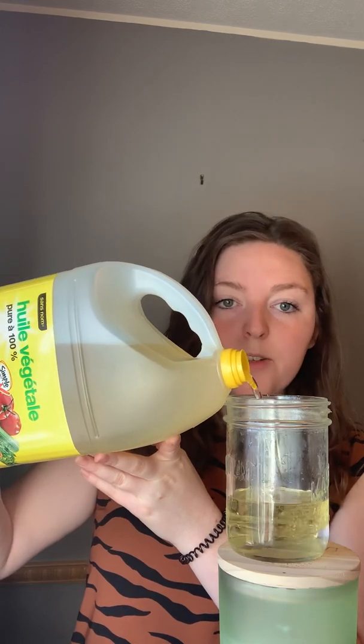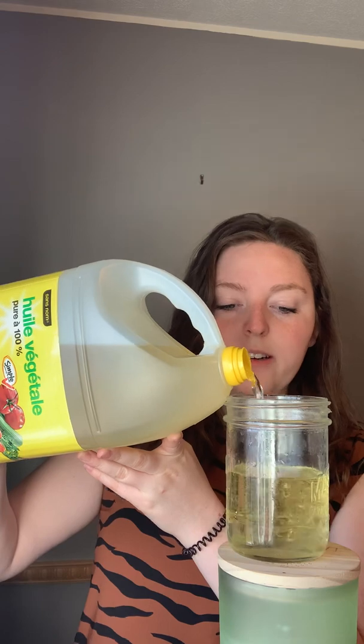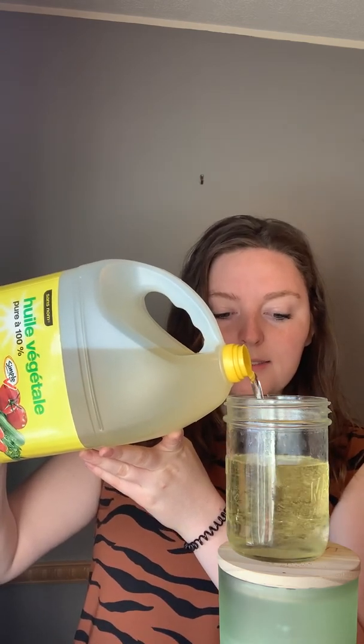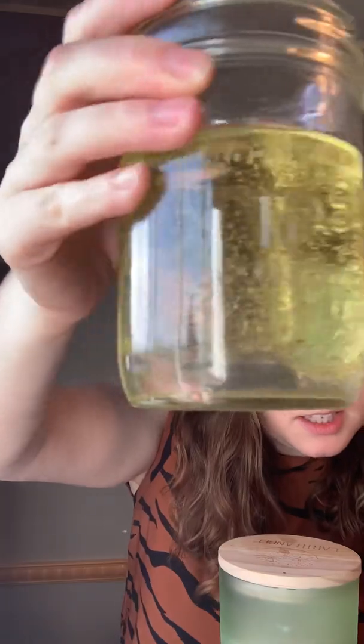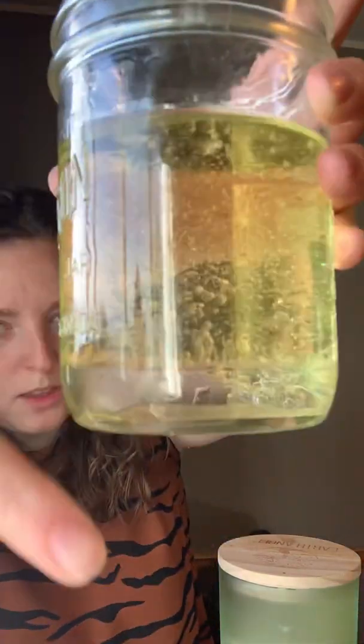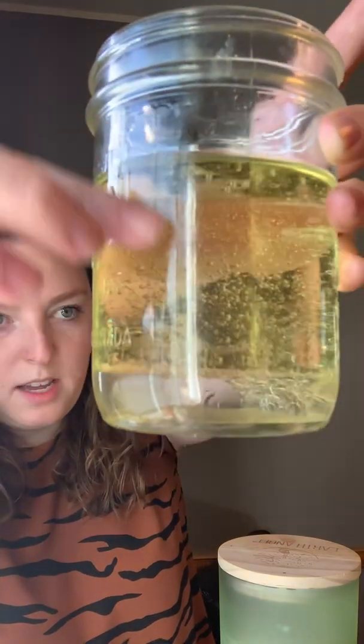So it doesn't matter how much oil we use, we're just topping up the glass so we can see the reaction. So if you look closely, you can see that the water stops here on the bottom and the oil is up here. So the water is denser than the oil, which means, as we know, water is heavier than the oil. So next, we need to add our food coloring.